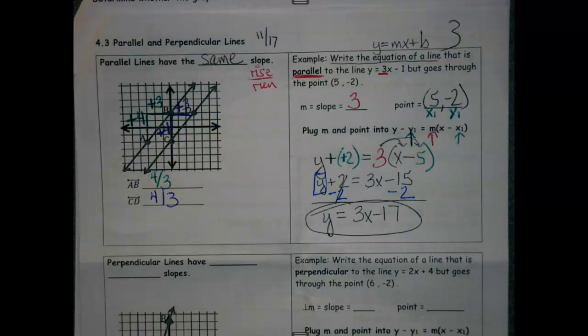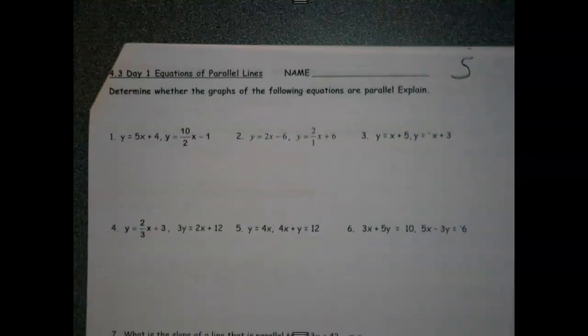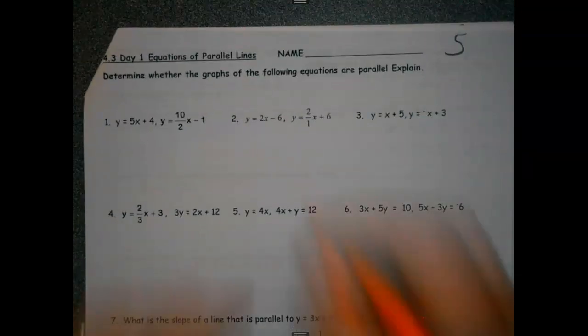So whether I have a picture and I'm trying to figure out the slope of the other line, they have to be the same. Or I'm given an equation and I'm told, hey, this line is parallel. That tells me whatever number is in front of x, that's what my slope is going to be for my other line as well. So what we're going to do then, and I'll keep referring back to this, is we're going to take a peek.